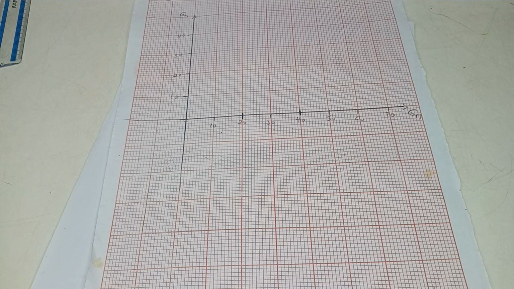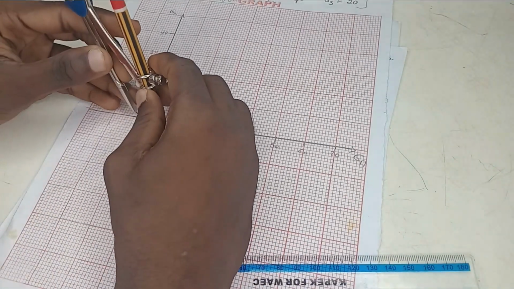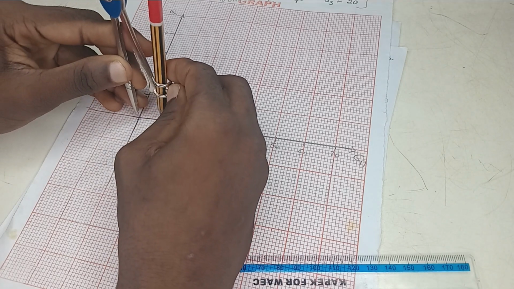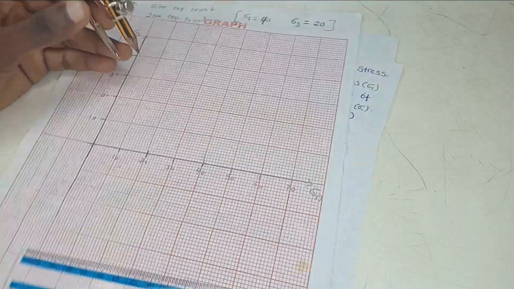Since you know that normal, this represents 10, you can just come here.